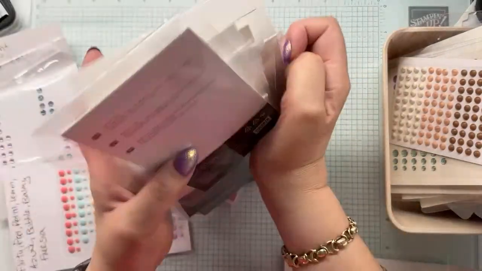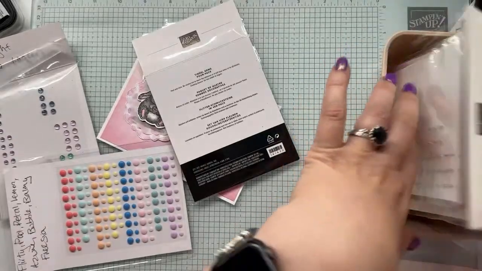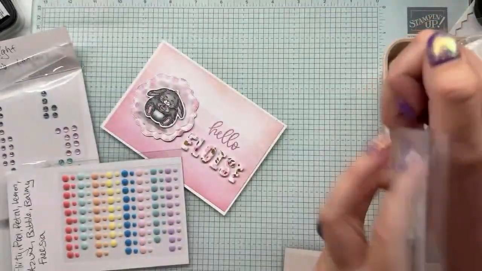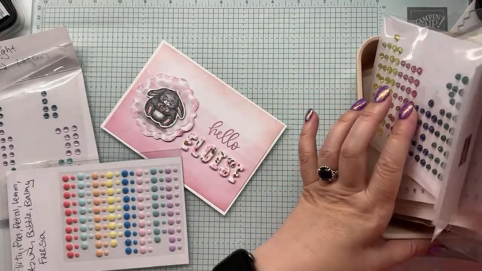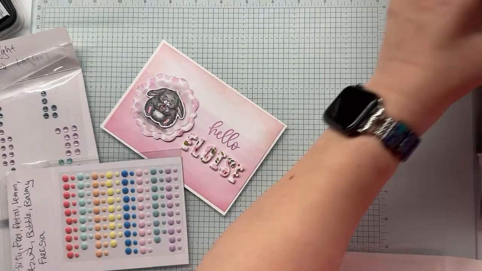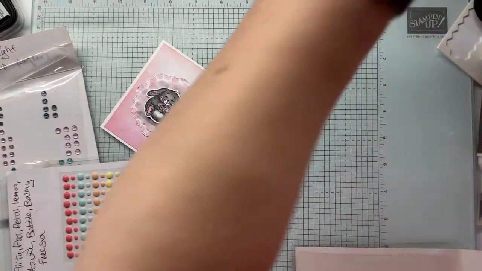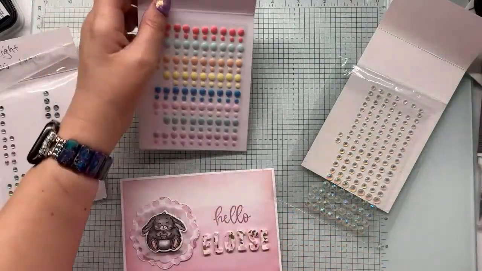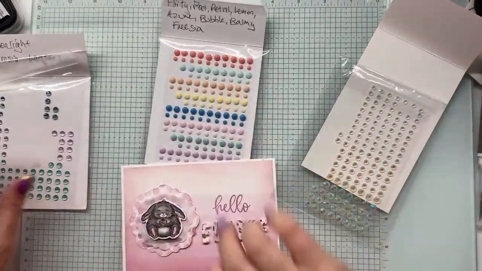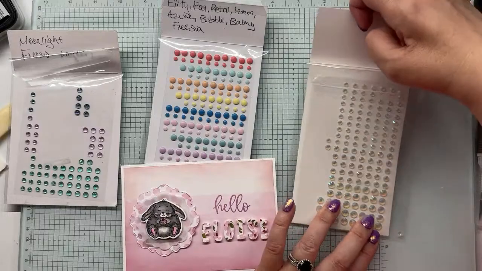I'm just putting everything back. How lovely. Right. They are away. They don't look pretty, but they're away. So we have rainbow, tinsel, or iridescent.